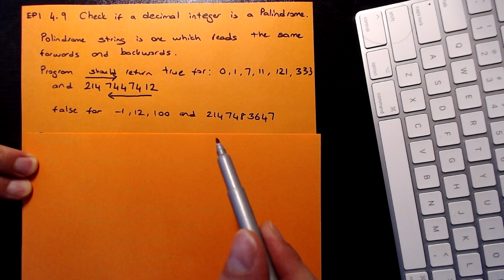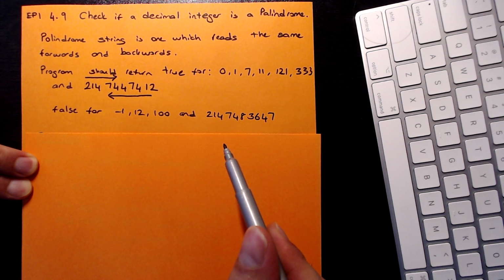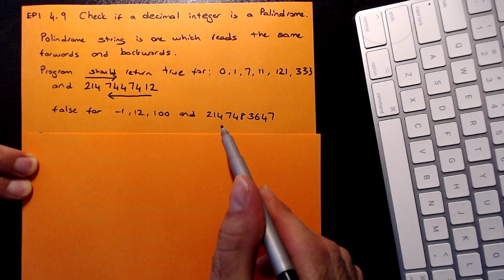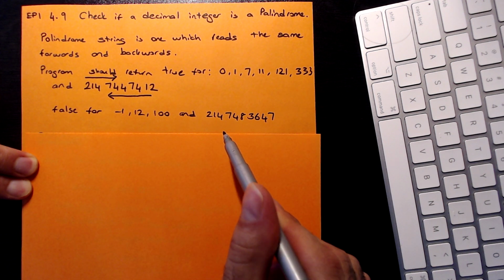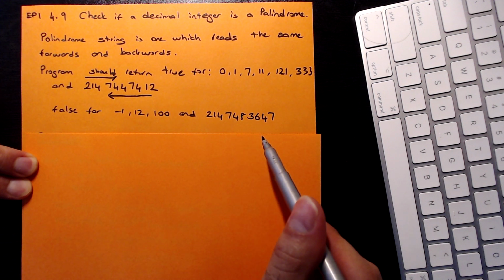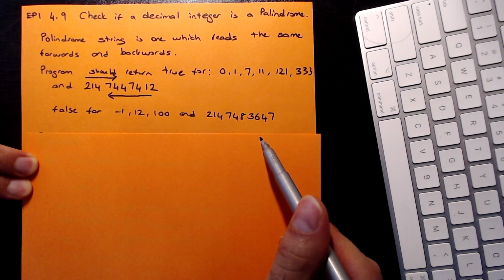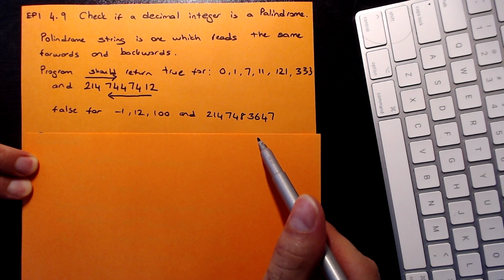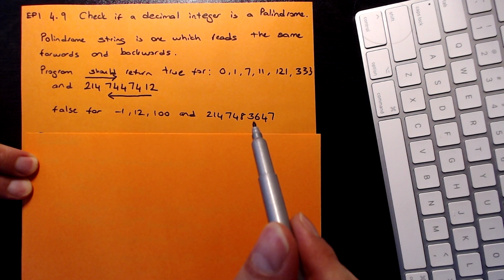But that particular solution would use O of n space, which is not something that we want. We could do better, and the solution the book provides only requires O of 1 space complexity. So that's what we're going to walk through.